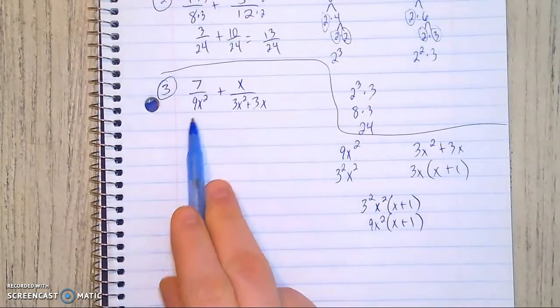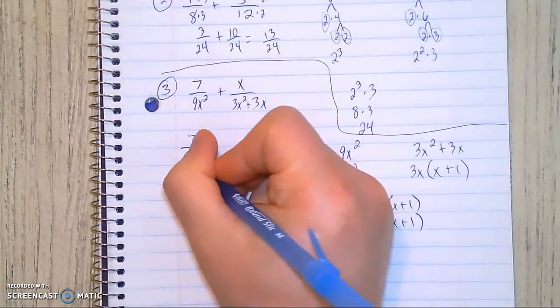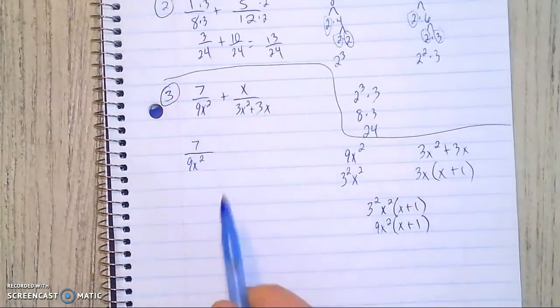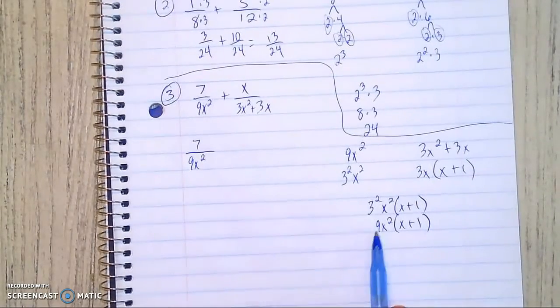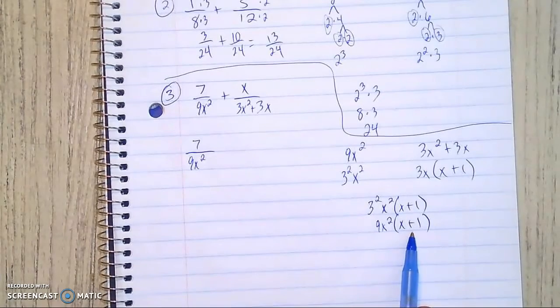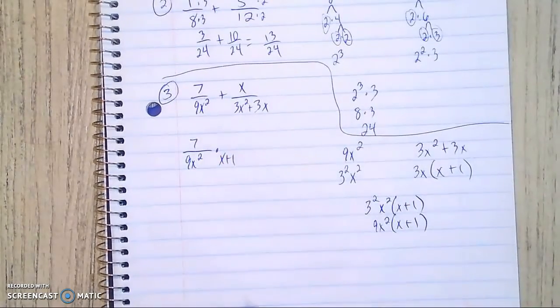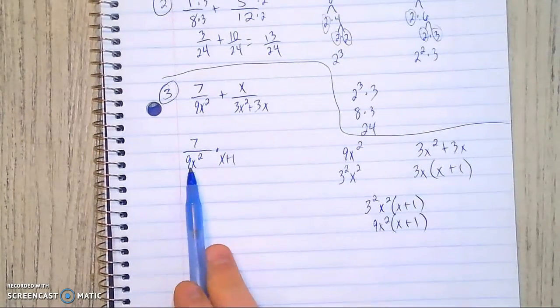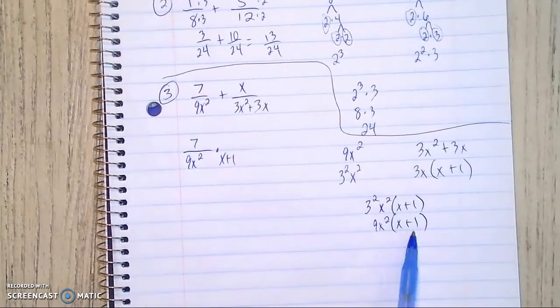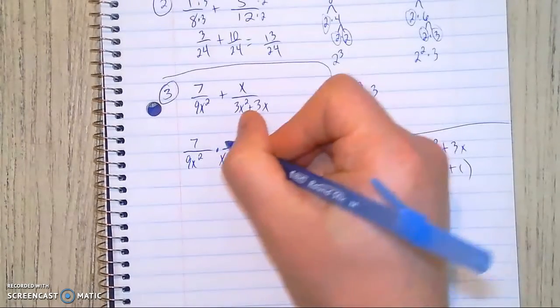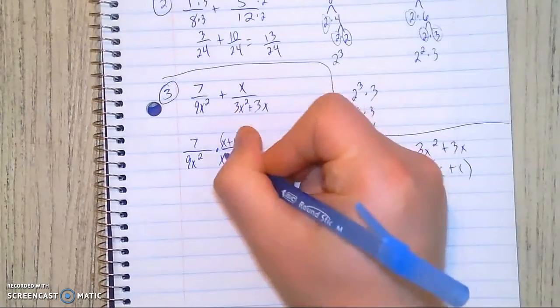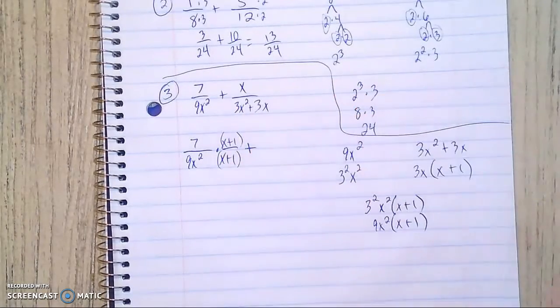So now when I bring it back to the original problem, I look at the original denominator of 9x squared and I realize I'm missing an x plus 1. So I want to get that x plus 1 in over here. Now if I multiply by an x plus 1 in the bottom, that's going to make this denominator become my common denominator. I need to also multiply by x plus 1 in the top. And then I'm going to move over and set up my second fraction.